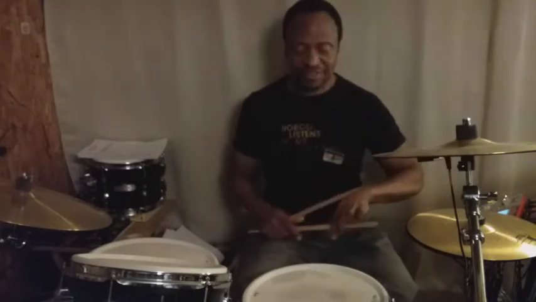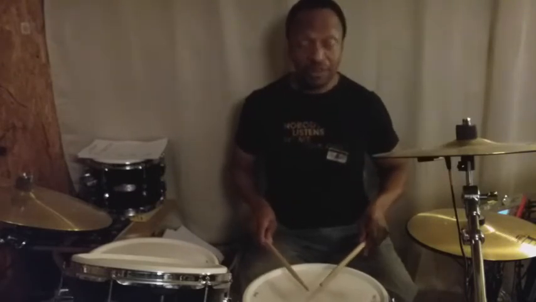For instance, the paradiddle: right, left, right, right, left, right, left, left. Now, I'm starting with my sticks down close to the drum first. Right, left, right, right. Left, right, left, left. That's allowing me to make that accent on that first beat when I come up hard like that. We'll work on this more next lesson.